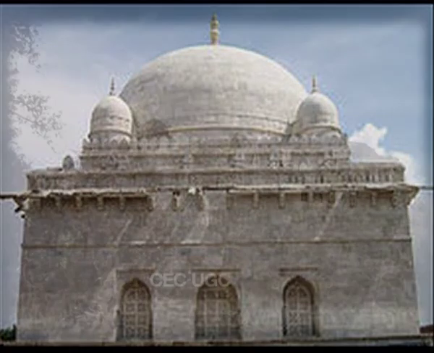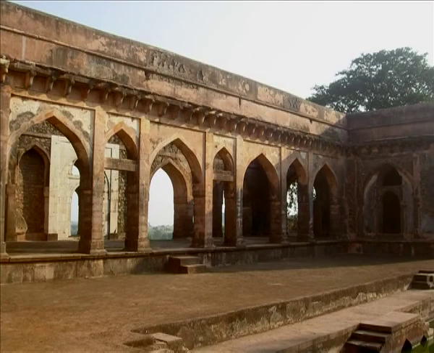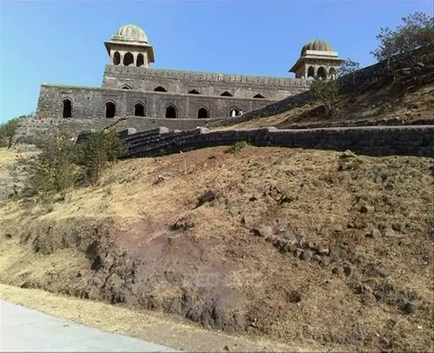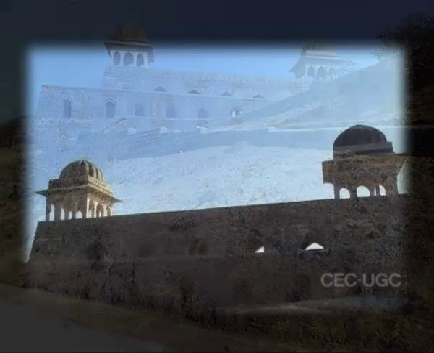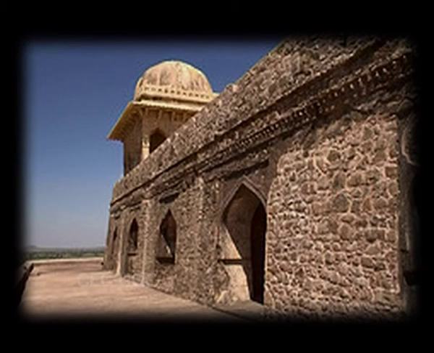There are some other structures in Mandu like the Baz Bahadur's palace or the Rupmati's pavilion, which are much more embellished by the popular imagination, but architecturally they are not that important.